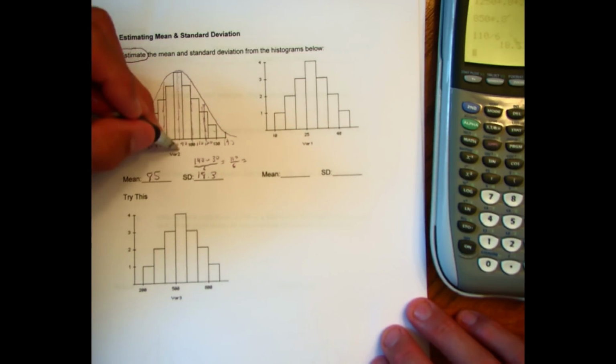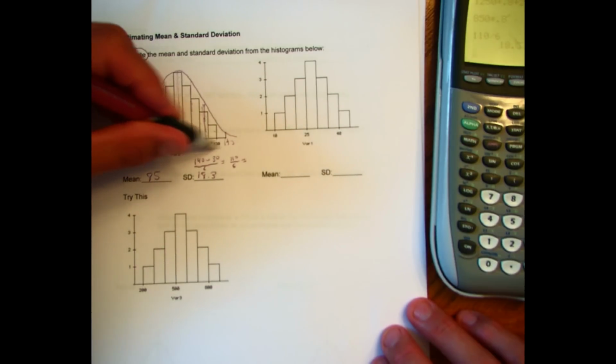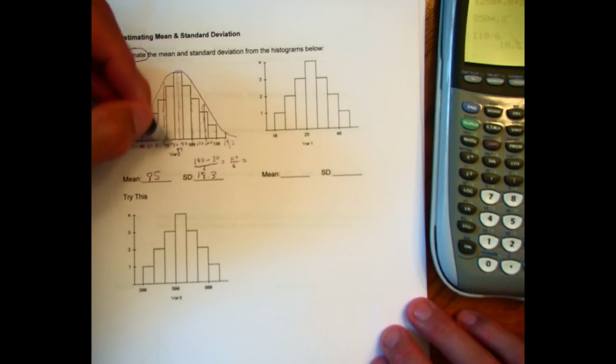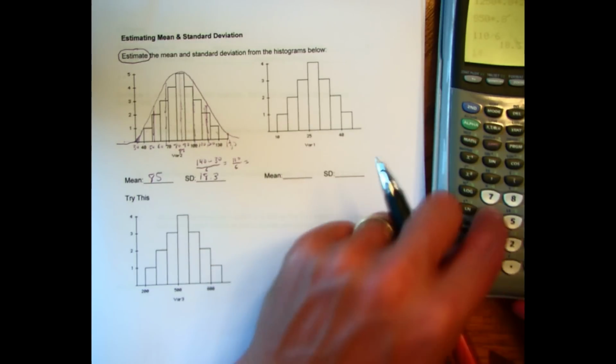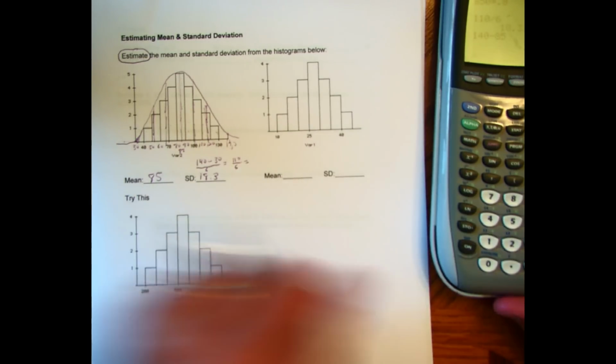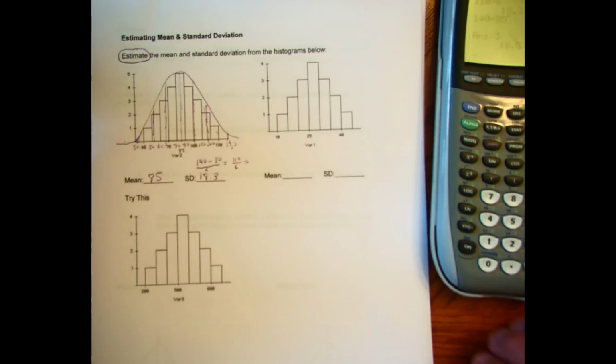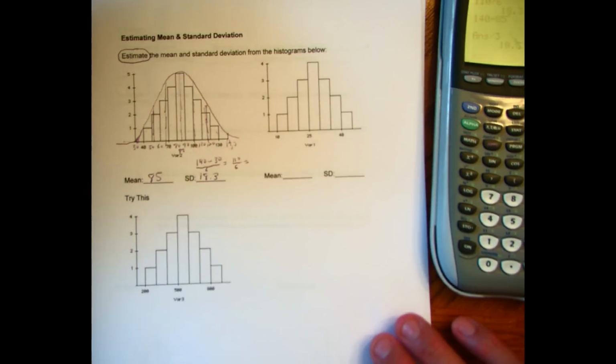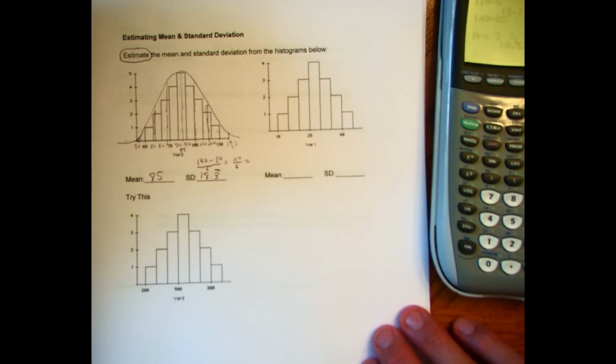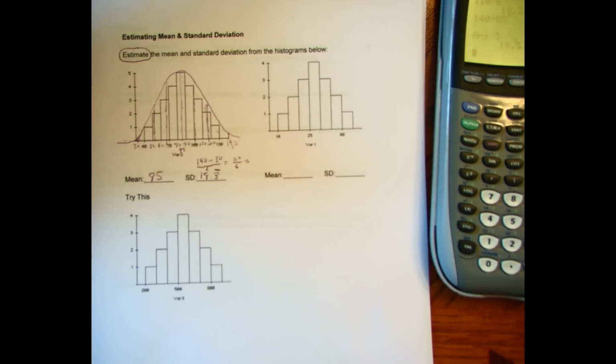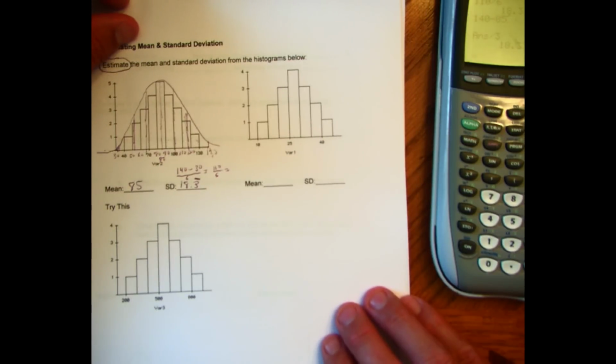Another way to think about it is, you went from 85 up to 140. If I go from 85 to 140, I have 3 standard deviations. So if I do 140 minus 85 and divide that by 3, I get around 18.3. So my estimate for the standard deviation is somewhere around 18.3. You could say 18.5 if you wanted. Again, it's an estimate.